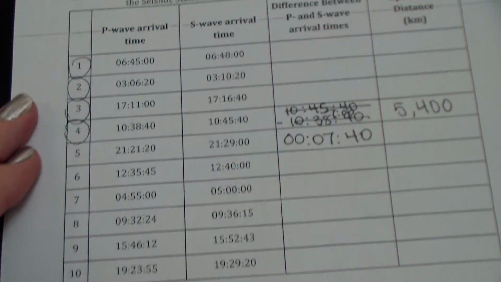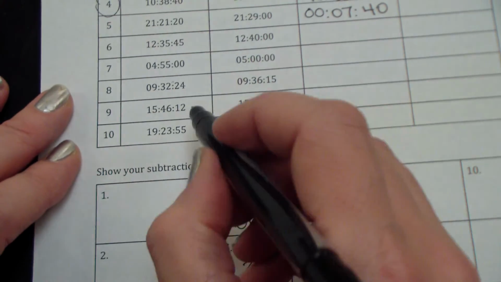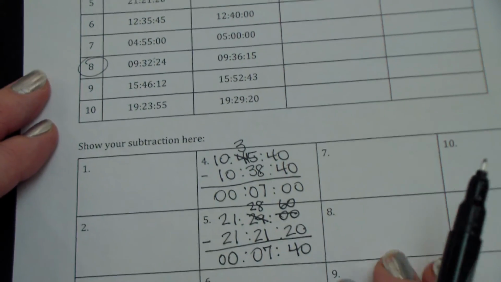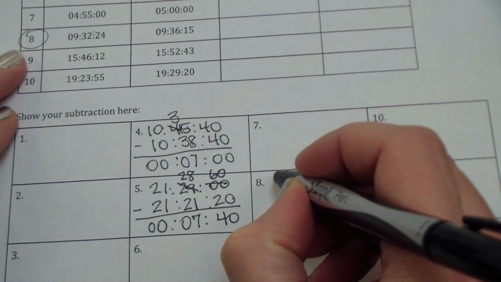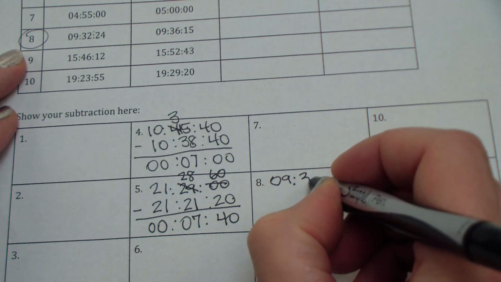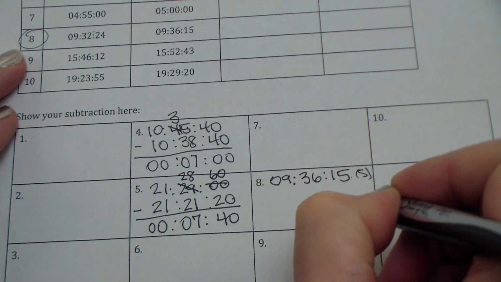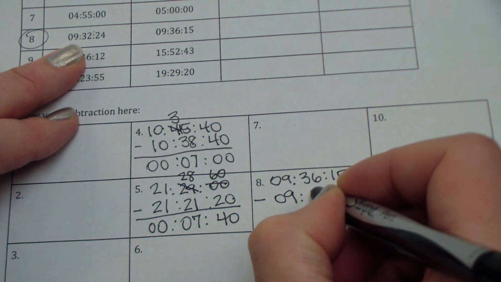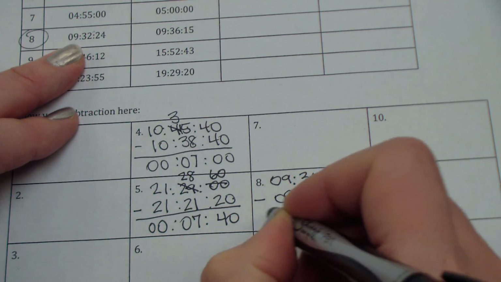All right, one more challenging one, and we're going to do number 8. Okay, so number 8 is right here. We're going to do 9 hours, 36 minutes and 15 seconds, that's our S wave arrival time, because that's my S wave. The S wave is always the first one. Minus 9 hours, 32 minutes, and 24 seconds. That was my P wave.